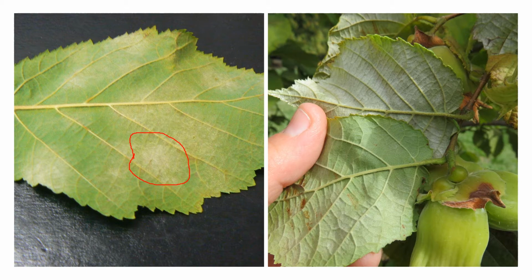Those patches can coalesce to completely cover the leaf with a white powdery growth, but that growth can be faint on hazelnuts, and initially it may not pop out to the untrained eye. So if you look at the photo on the right, this upper leaf here is covered in a sort of faint white fuzzy growth. That is powdery mildew, as compared to the leaf underneath that is healthy, that does not have powdery mildew.